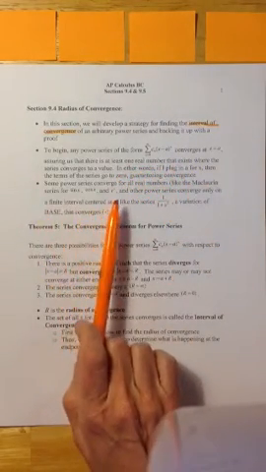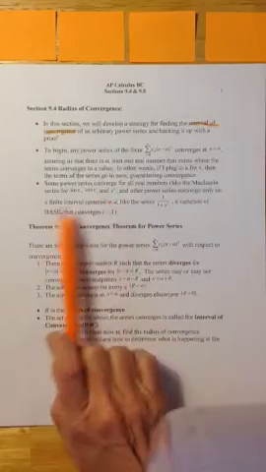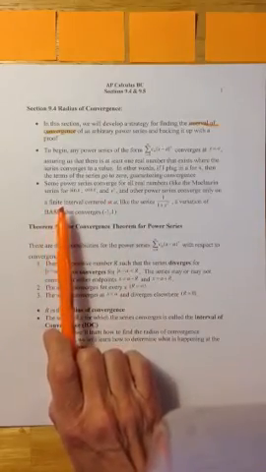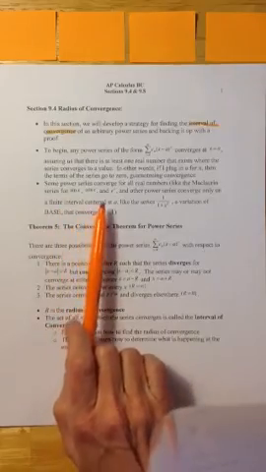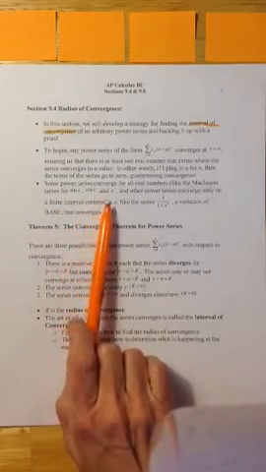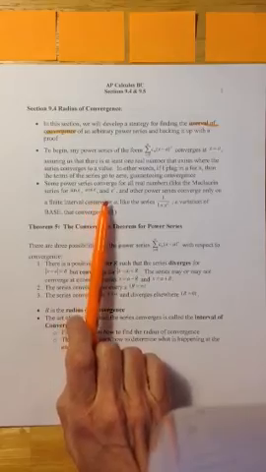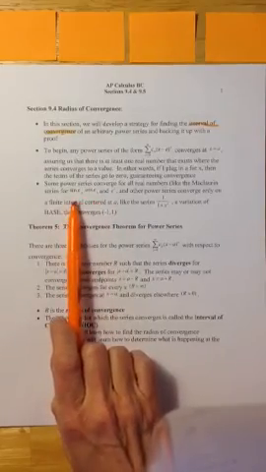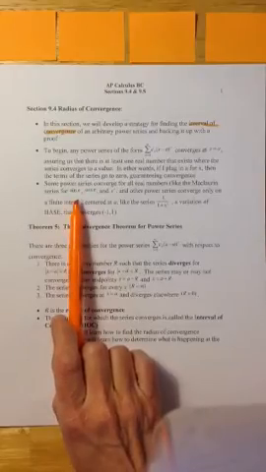Some power series converge for all real numbers, like what we saw with the Maclaurin series for sine, cosine, and e to the x. If you recall, when we opened up the interval of convergence and we kept adding terms to our polynomial, the function and the power series would lie on top of one another.